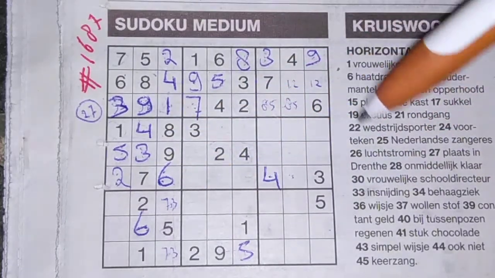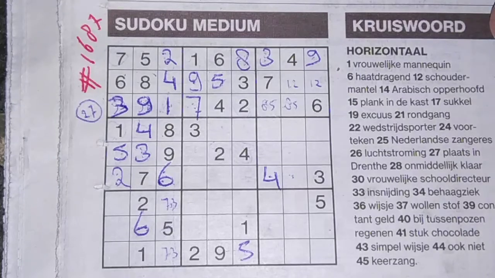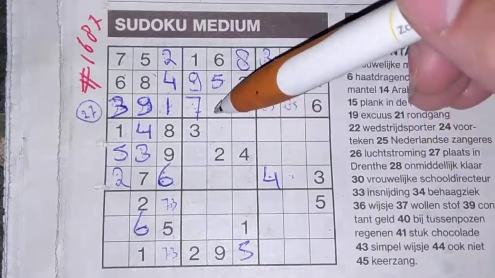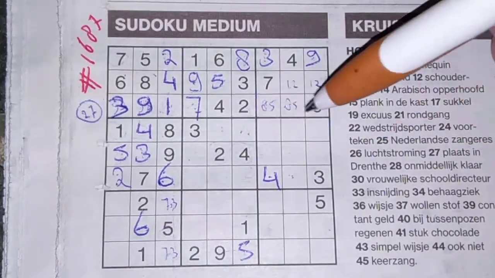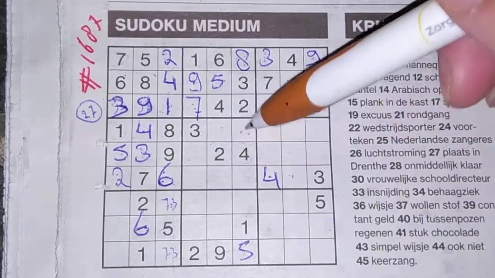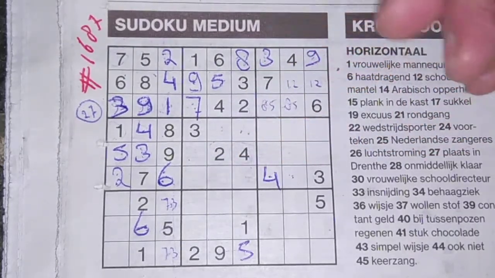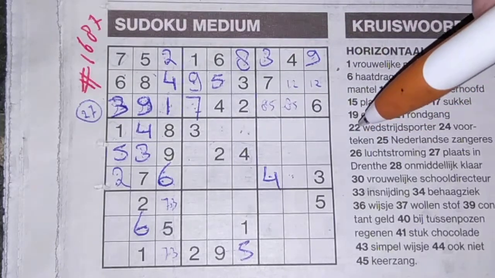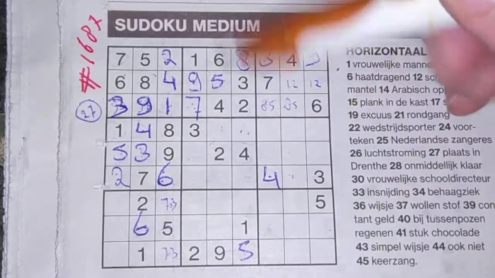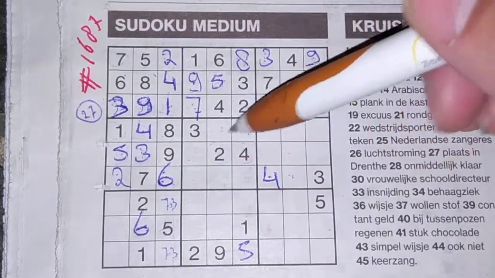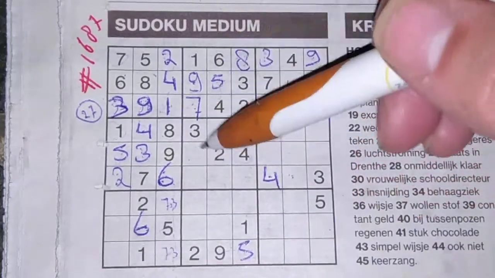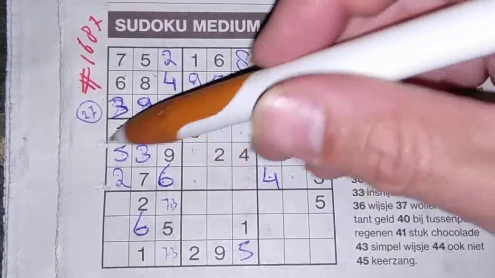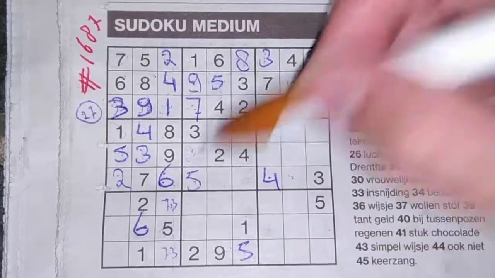Alright. How about the number five in this column, five in the middle column, and the column next. Only two places for the 5 should be here or there. We see here 5, no 5 there. 5 should be there.